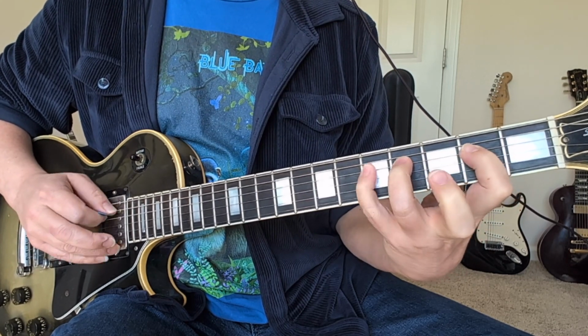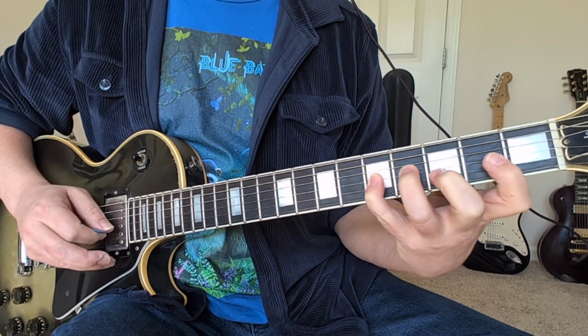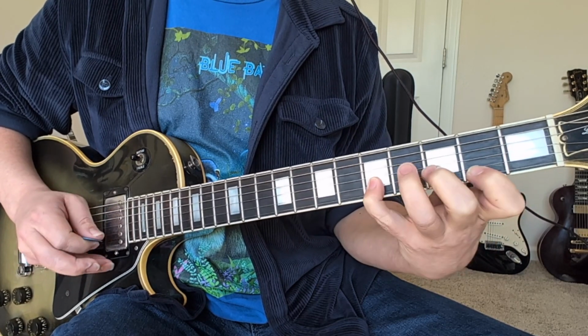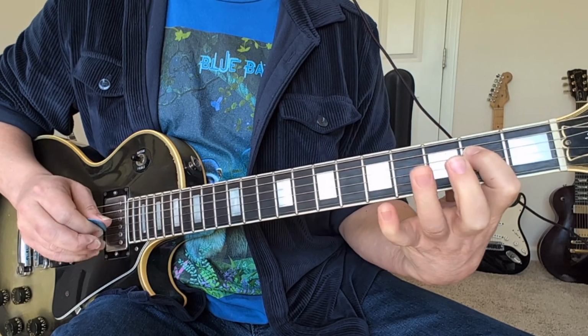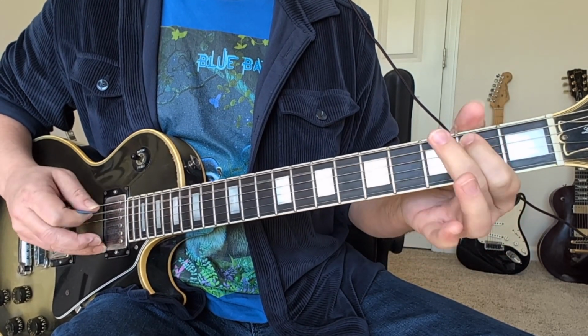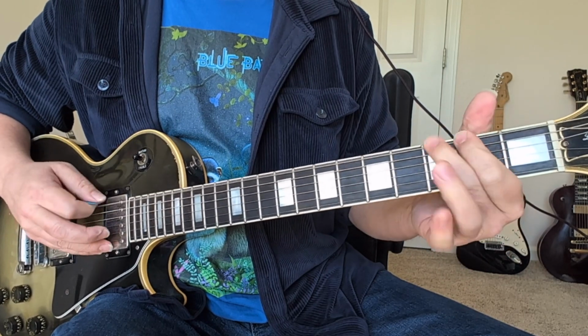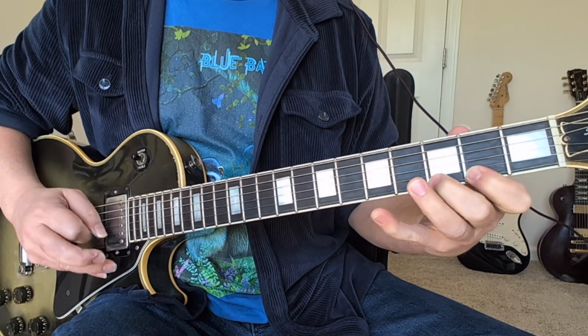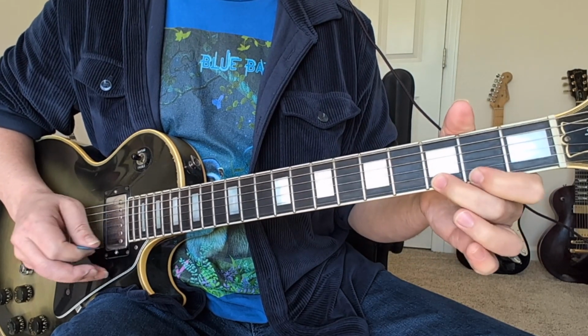So we got 2, 4, 5 in the D, 2, 4, 5 in the G, 3 and 5. We could come up here to 2, 3, 5 also. That gives you a few notes to start working with. We could also look at the open down here octave. Open, 2, 3, open, 2, 3, open, 2. We could also look at these notes.